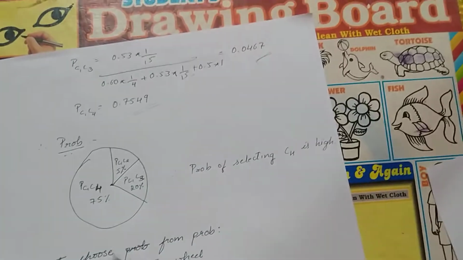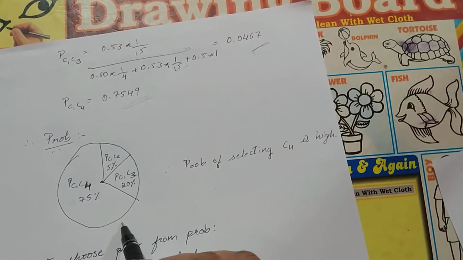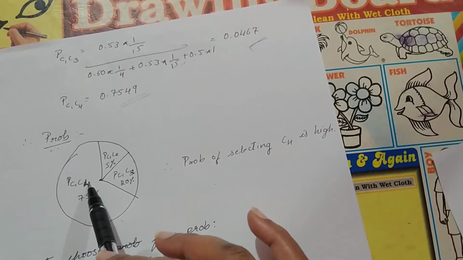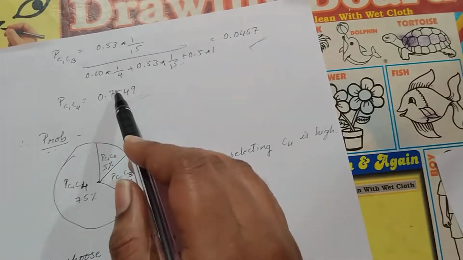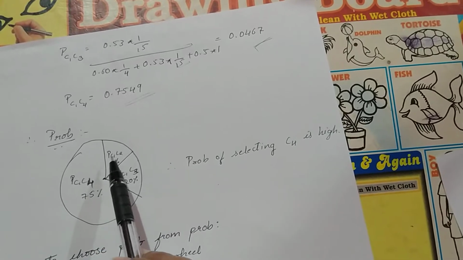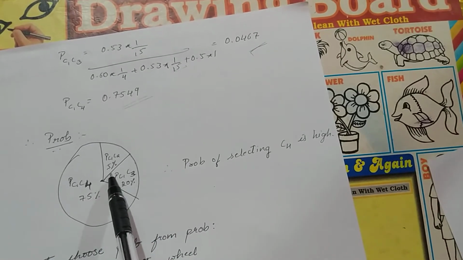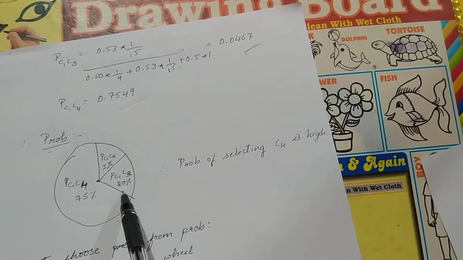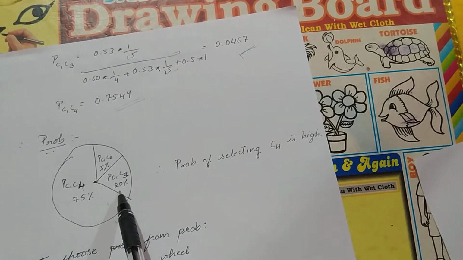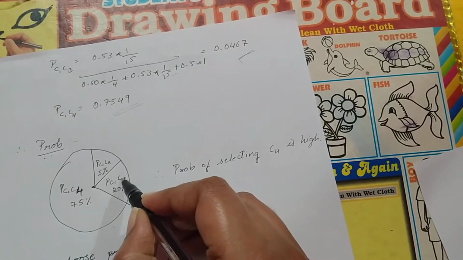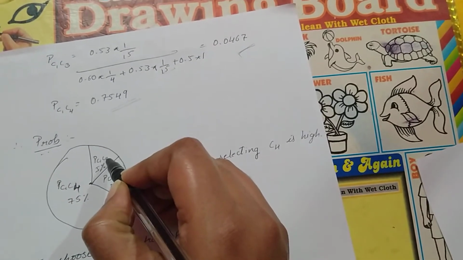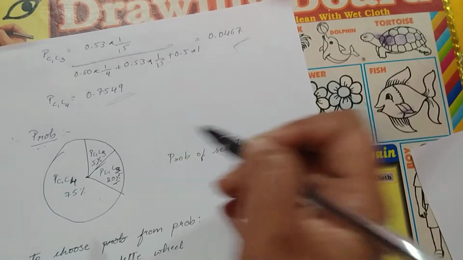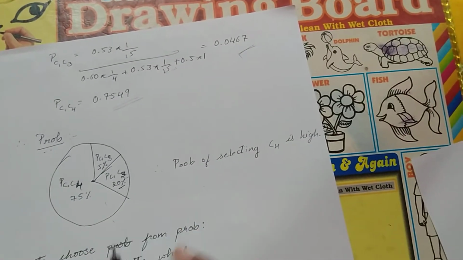When you put it in a pie chart, this will be the distribution where C1 and C4 take 75%, and C1 and C2 takes approximately 5%, and C1 and C3 takes approximately 20%. So this is the distribution.